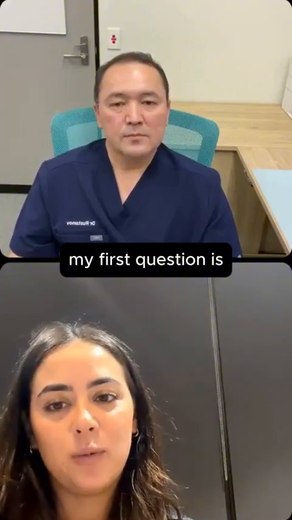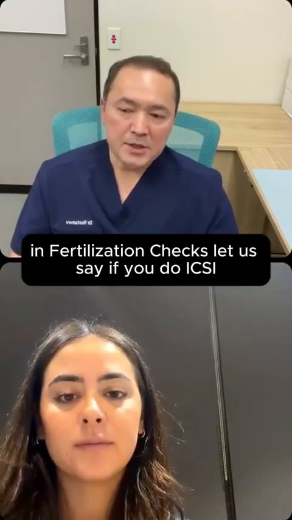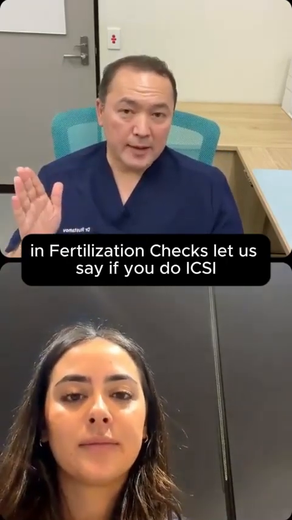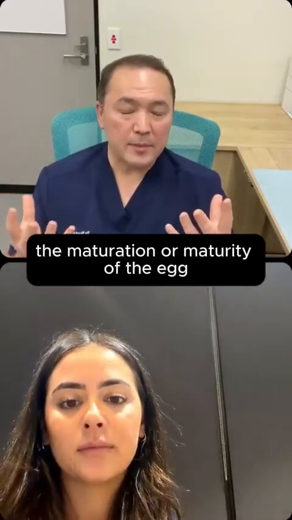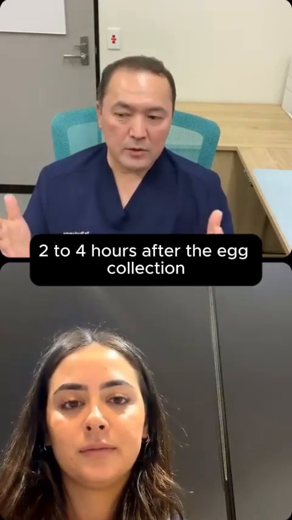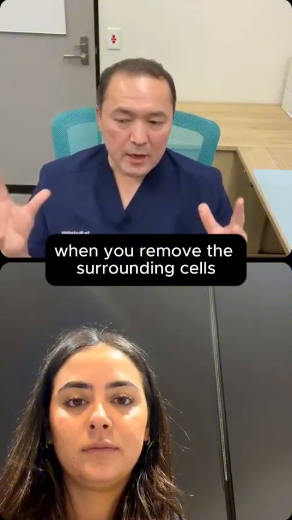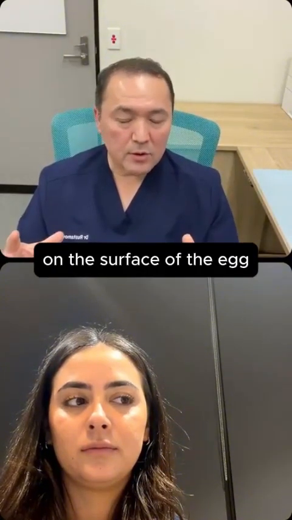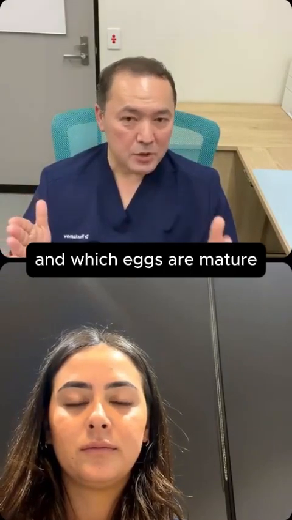My first question is, what kind of eggs do you see in a fertilization check? Okay, so in fertilization checks, let us say if you do ICSI, you already see the maturity of the eggs on the day of egg collection. 2 to 4 hours after the egg collection, when you remove the surrounding cells, you can directly look at the surface of the egg, and you can tell which eggs are immature and which eggs are mature.